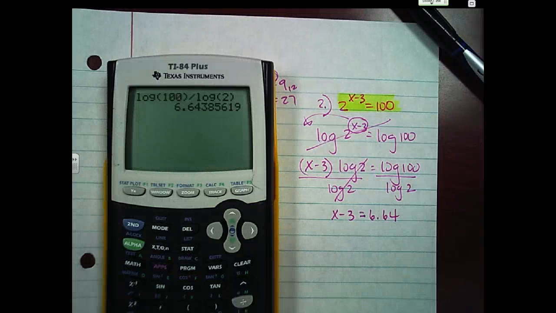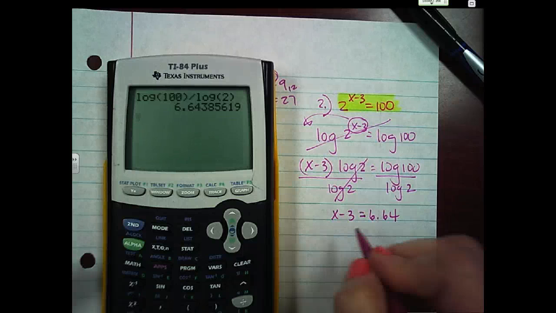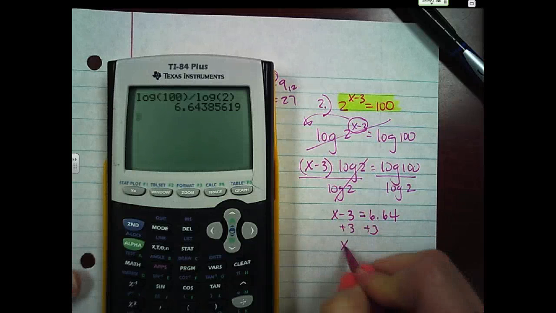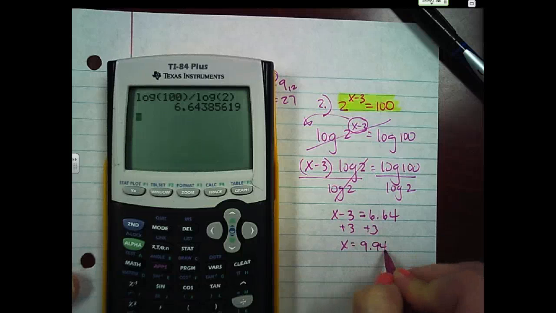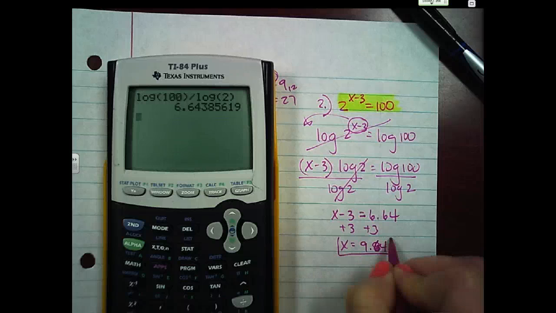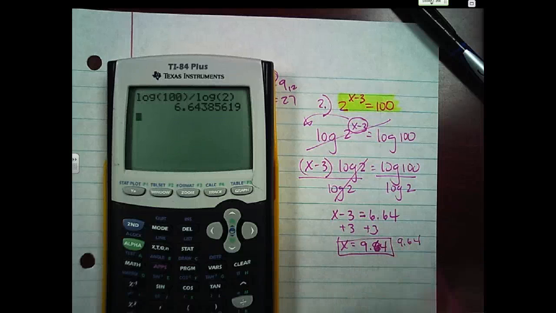What are you going to do to both sides now? Add what? Add 3, excellent. So add 3 to both sides. So x actually equals 9.64. Okay, last one, and then you can do your practice.